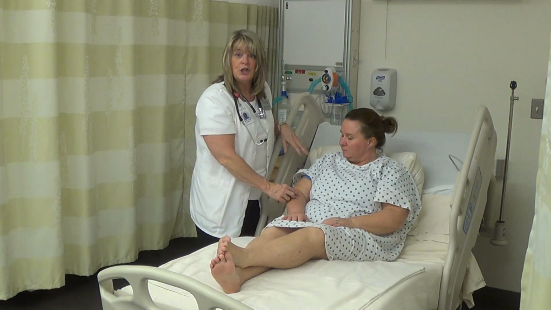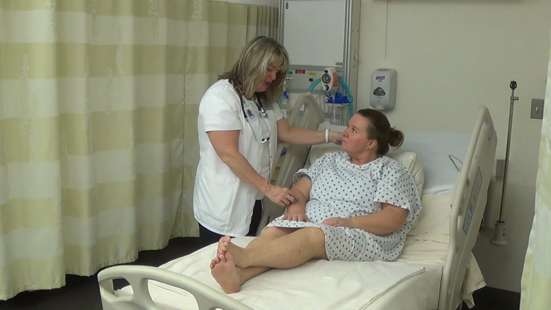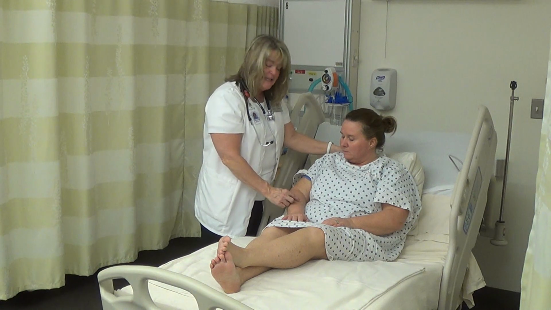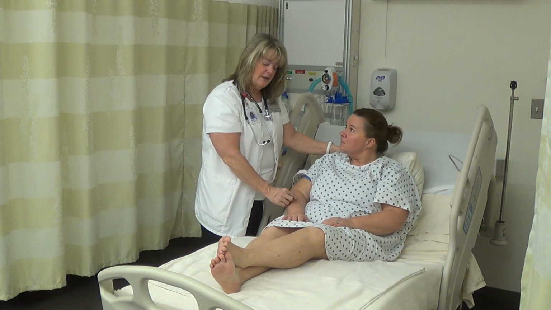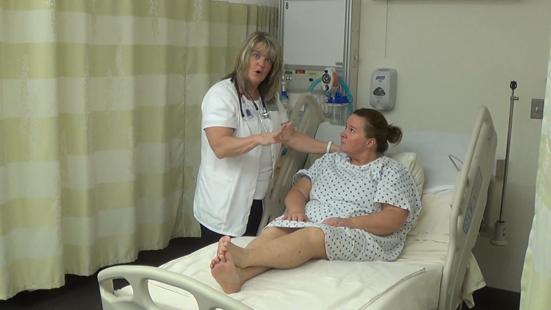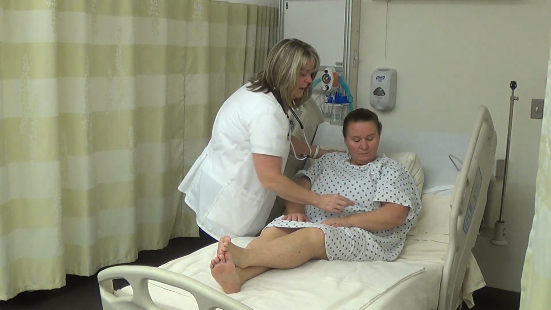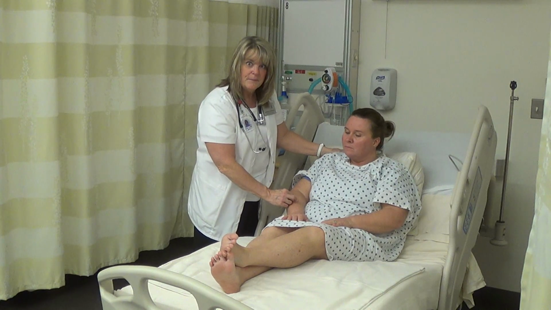Next, I would check skin turgor. So we are checking hydration. So we pinch the skin lightly and let go. If it stays tented, that means she's a little dehydrated, but if it has good elasticity, it will go right back to its original position. So again, we do it on both sides. Everything that you do, you want to do bilaterally.